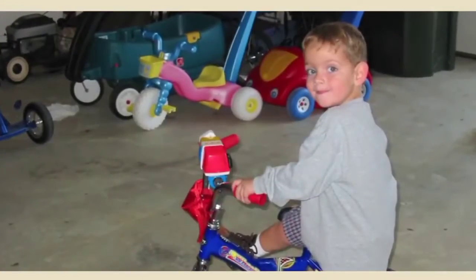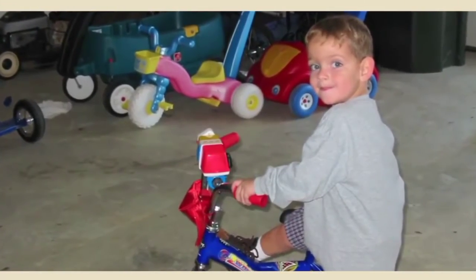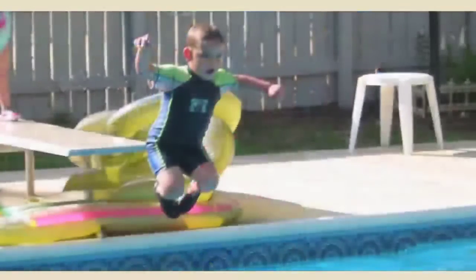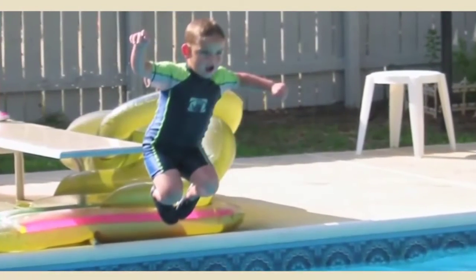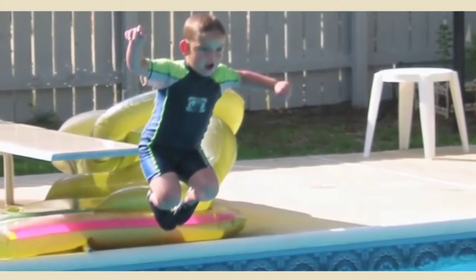We started him with physical therapy at 6 weeks. His physical therapist adapted all of his toys. We taught him things like swimming when he was 3 and riding a bike when he was 3.